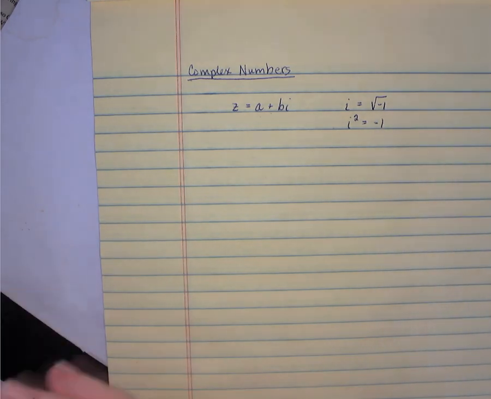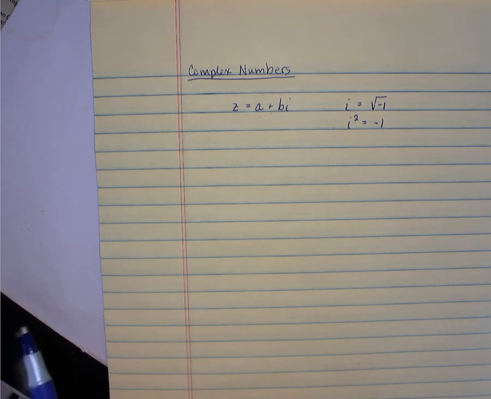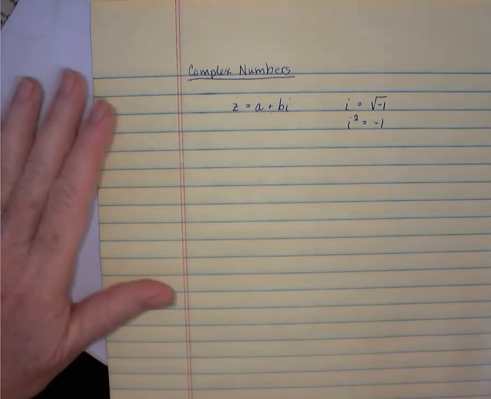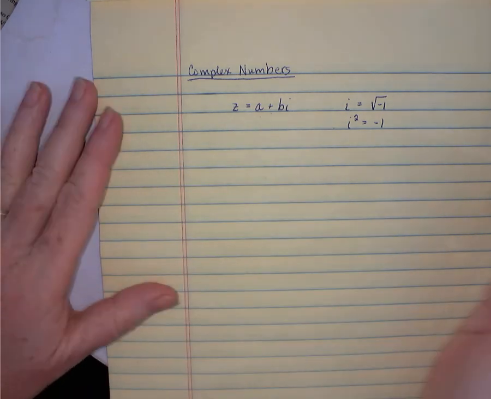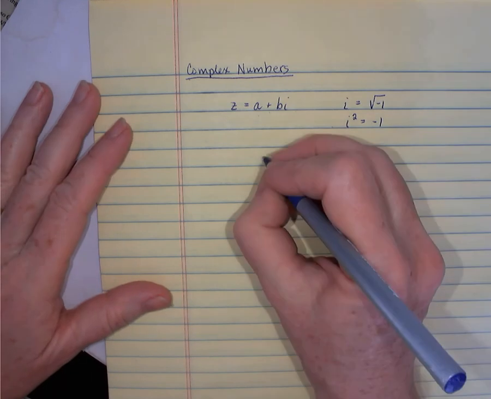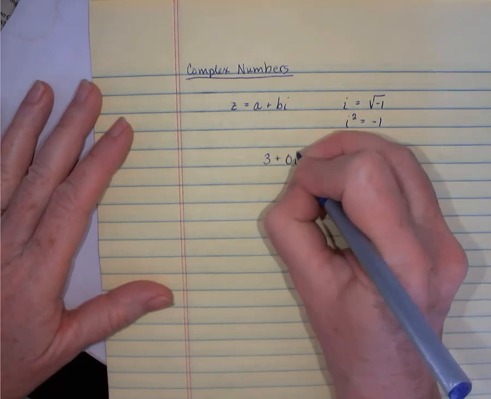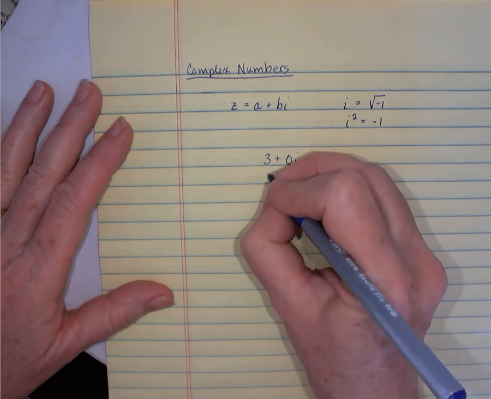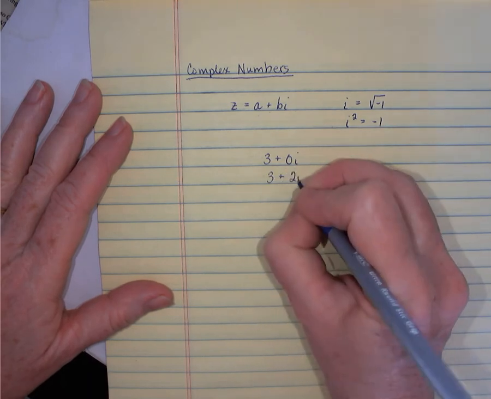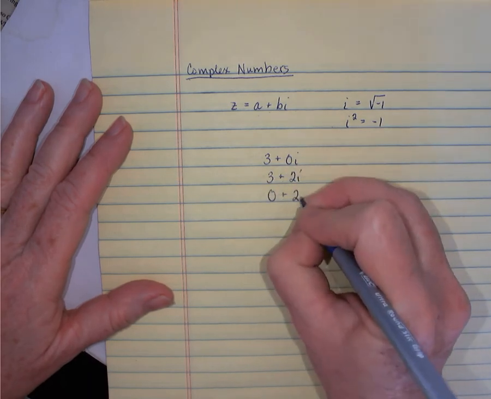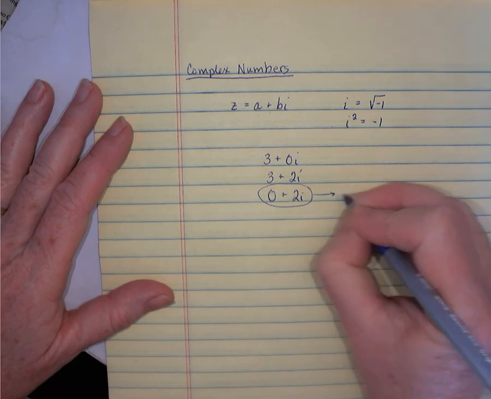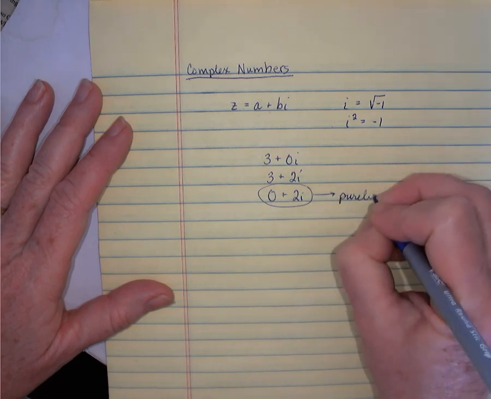So we're leaving the realm of what we've spoken about before because we're talking about a different set of numbers. The other thing you know is that any real number, say 3, could be rewritten as a complex number: 3 plus 0i. You could have 3 plus 2i. You could have 0 plus 2i, and the latter is a purely imaginary number.